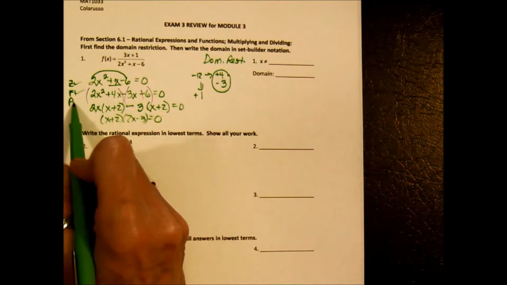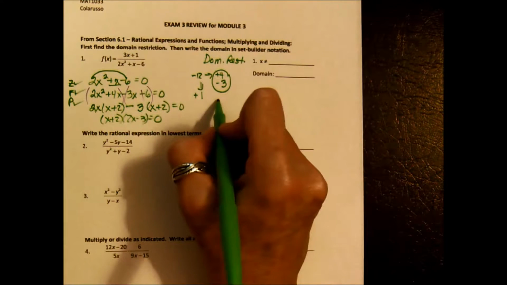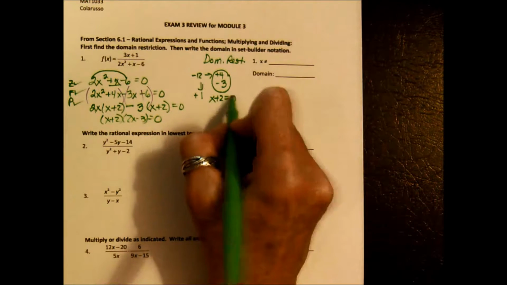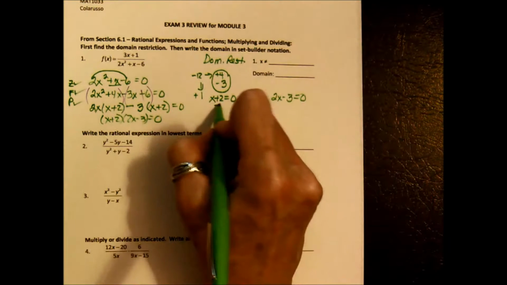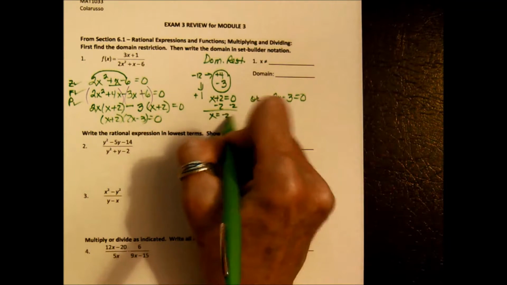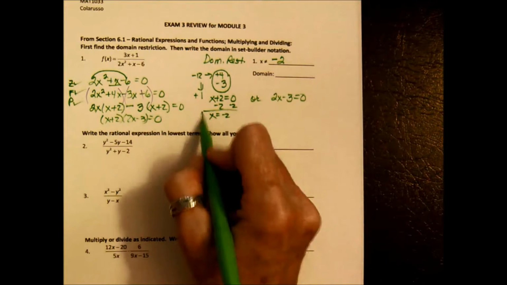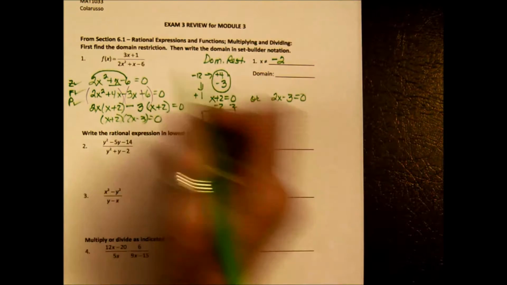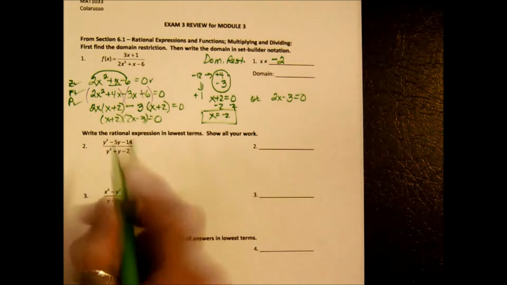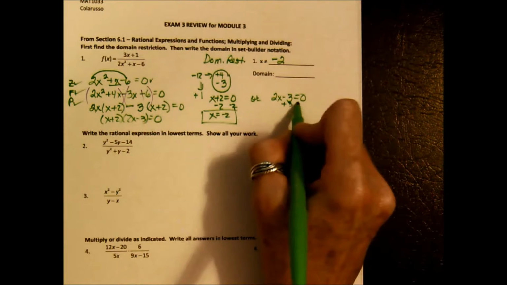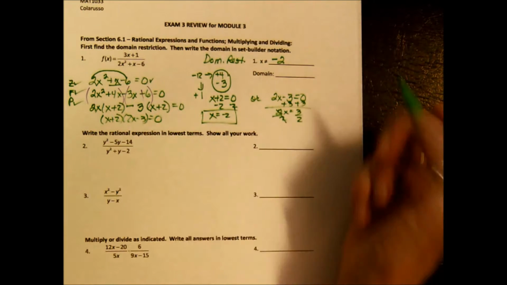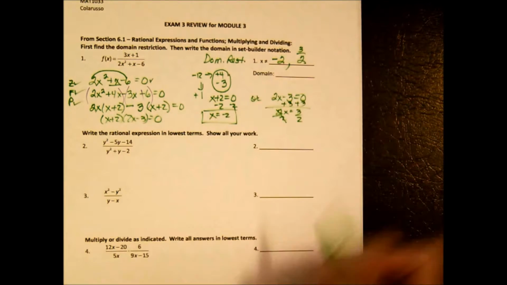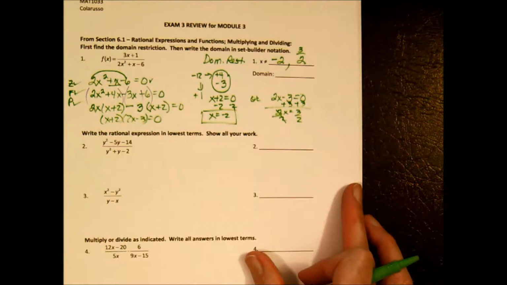So we had it equal to 0. We just factored. Now the 0 factor property stands for setting each factor equal to 0 and solving. So x plus 2 equals 0, or 2x minus 3 equals 0. I solve here and I get x cannot be negative 2, because if it was negative 2, you would end up with a 0 in that denominator. Here, I'm going to add a 3 and then divide by 2, and I get x also cannot be 3/2. So those are the things that x can't be.